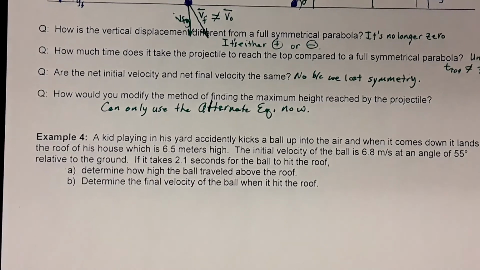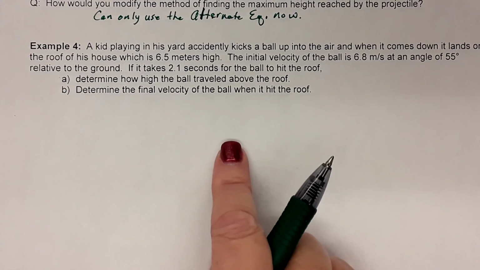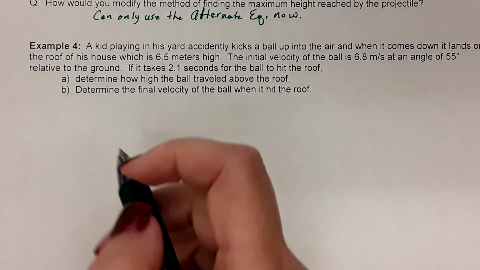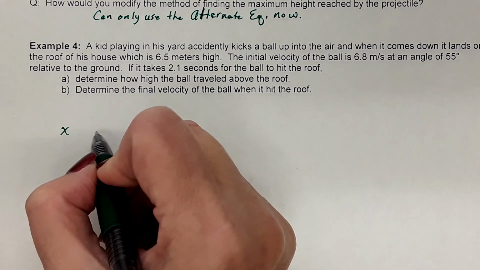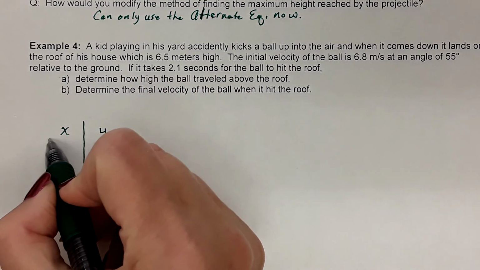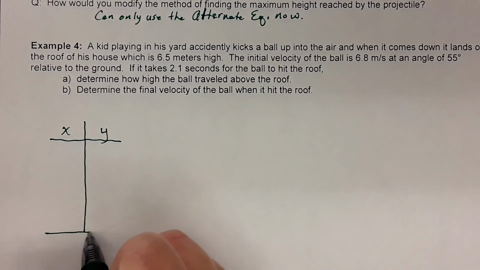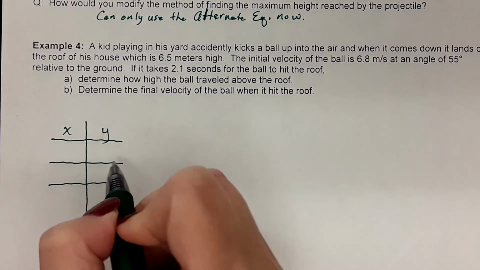So the first thing we want to do, once we've read the problem and realized this is a non-symmetrical problem, is create our DVAT chart. So here we go, X and Y, split down the middle, a line here, split it in half, and split each half in half.